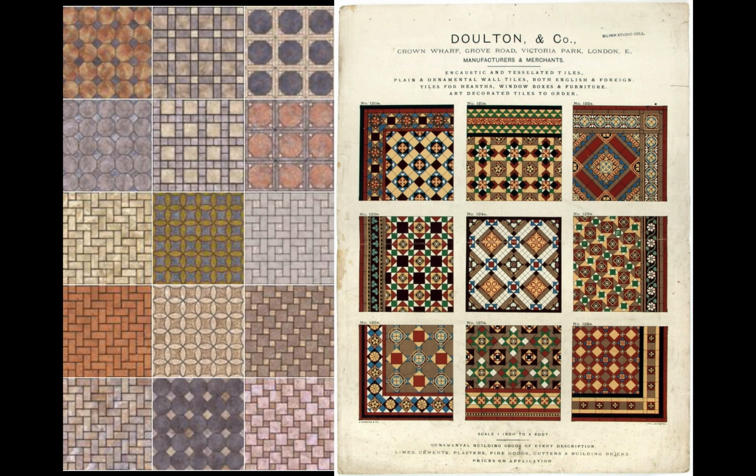Tiles. Beautiful flooring that sometimes goes overlooked, but the repetition, even with some variety, creates really gorgeous patterning.